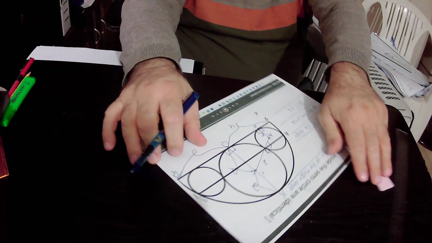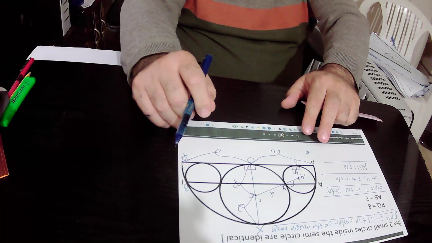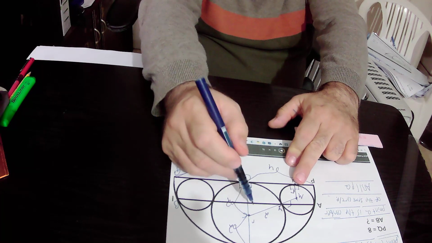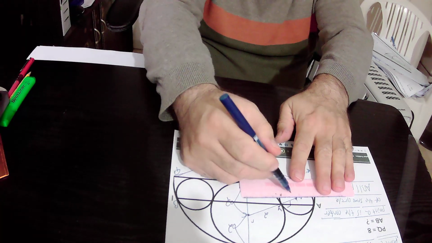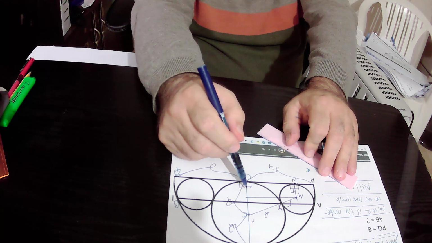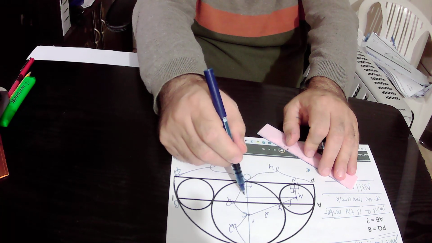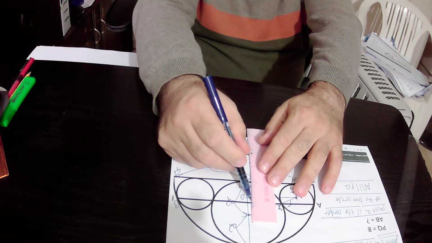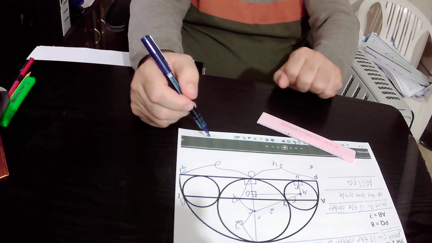In the next step, we will draw a perpendicular from point M to CO. We will draw a perpendicular from point M to CO, and we will define the touching point between the perpendicular and CO as point D. So MD is perpendicular to CO, therefore this angle will be equal to 90 degrees, and this angle will also be equal to 90 degrees.